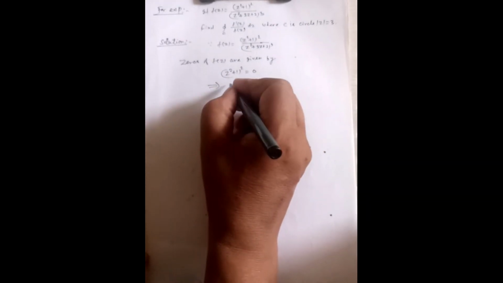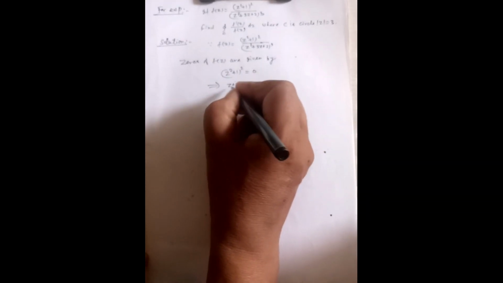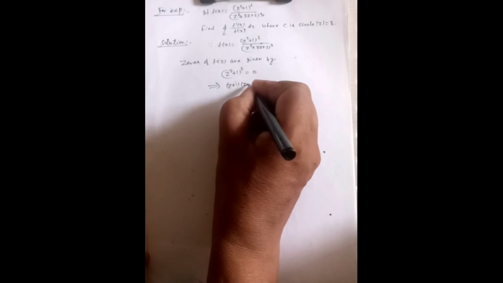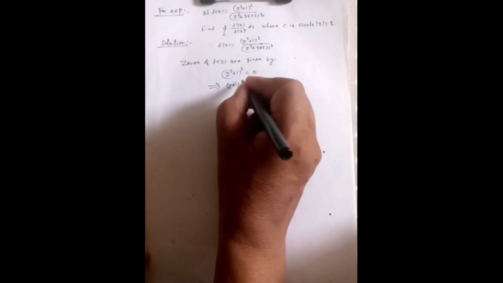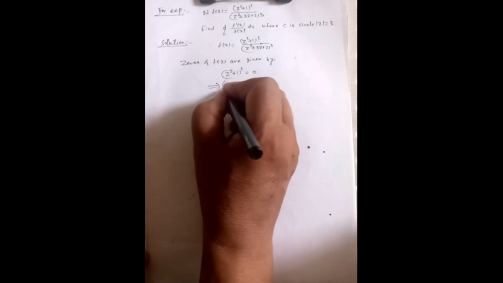This implies (z plus i) whole squared (z minus i) whole squared equal to 0.